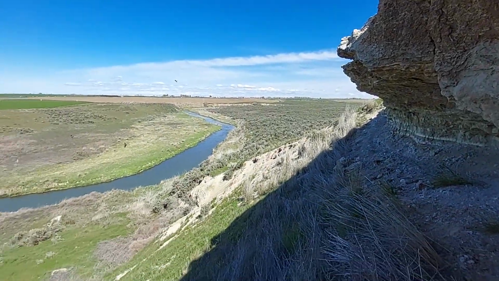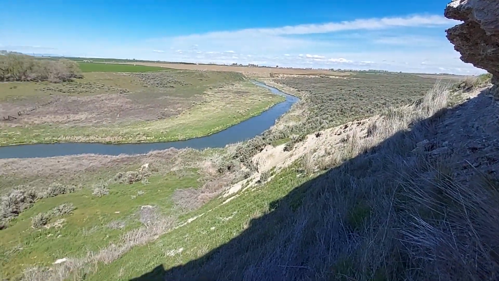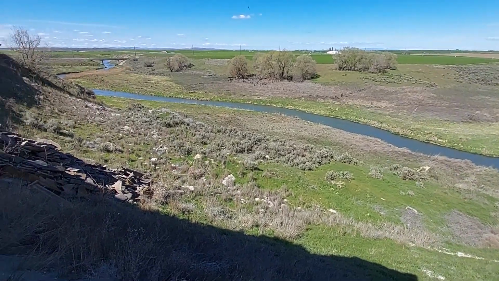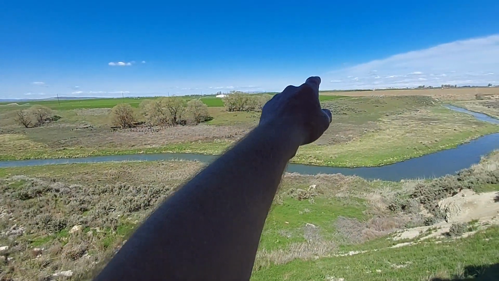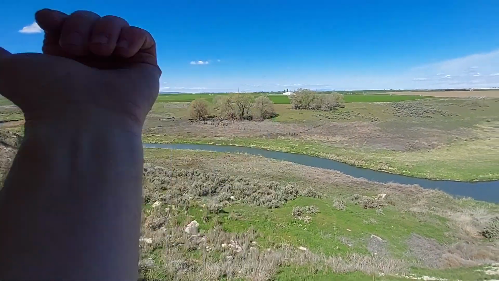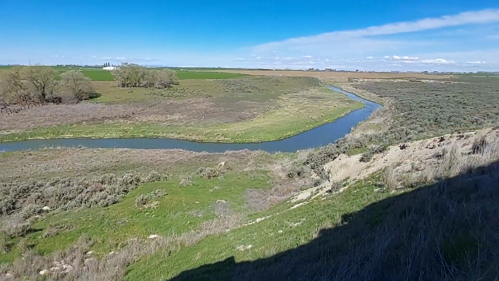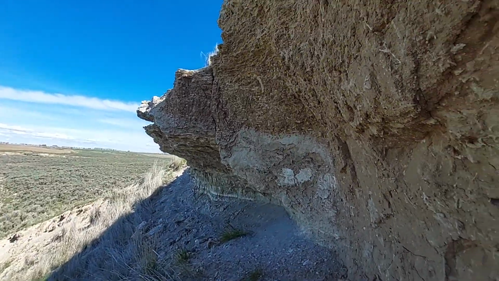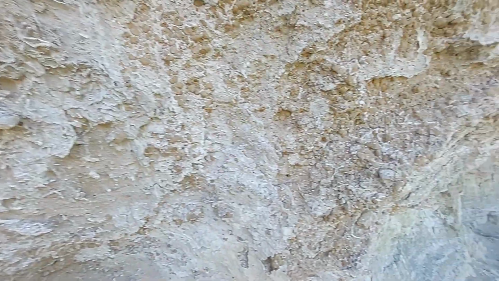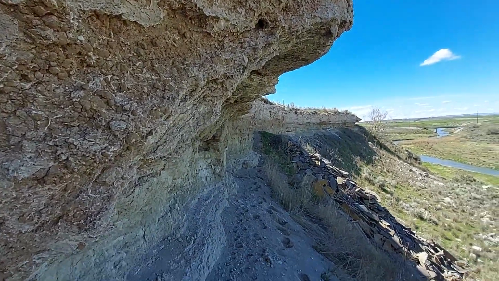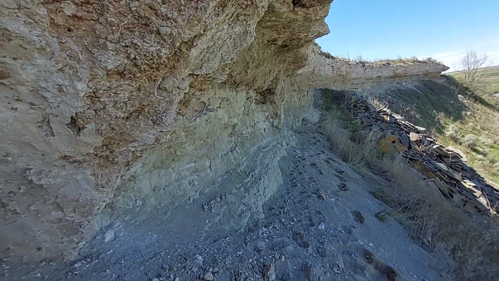I'm here at Lind Coulee. Highway 17 is right there, the bridge going to Moses Lake north or Othello to the south. And there's this prominent outcrop that you can see from the road that's capped by this thick calcrete.